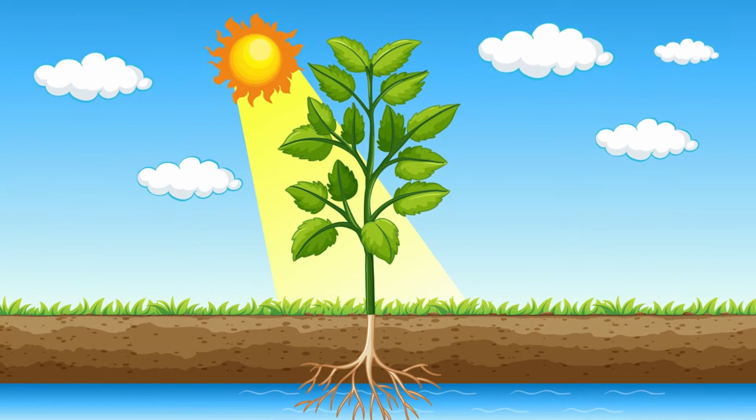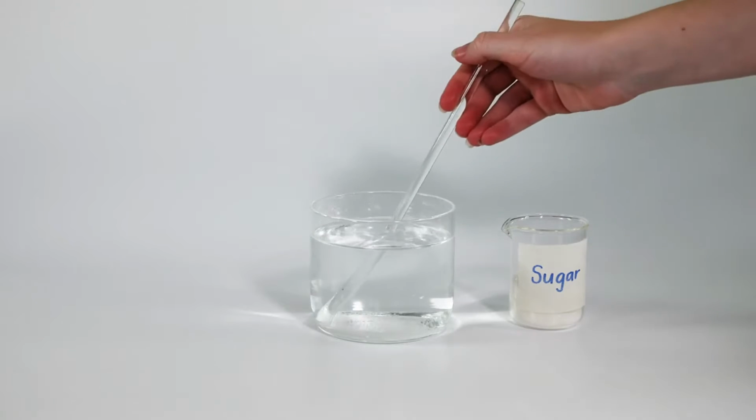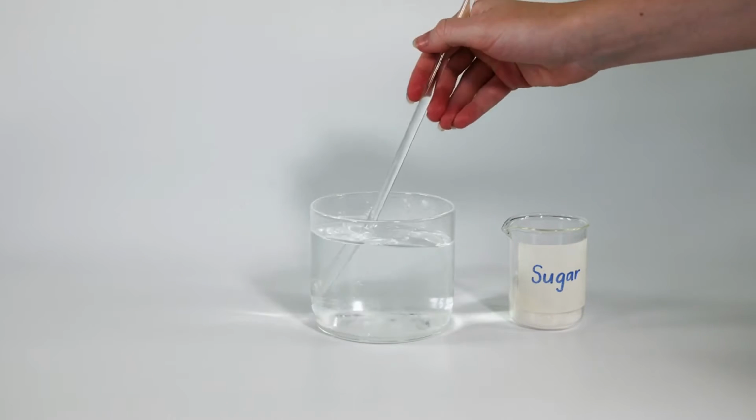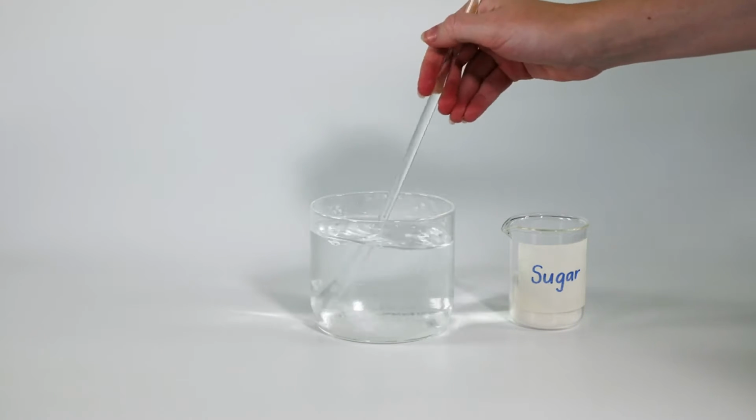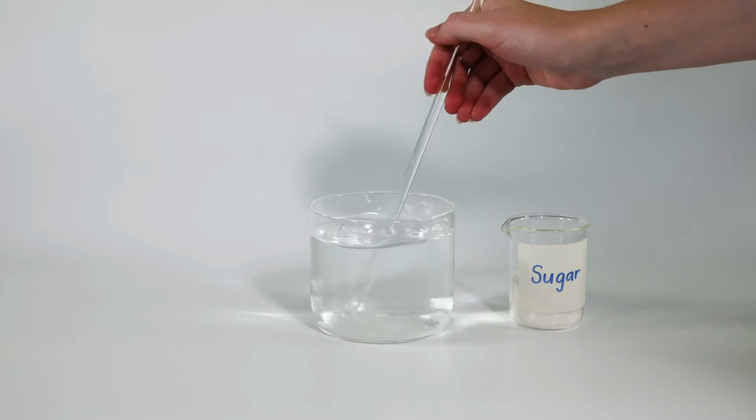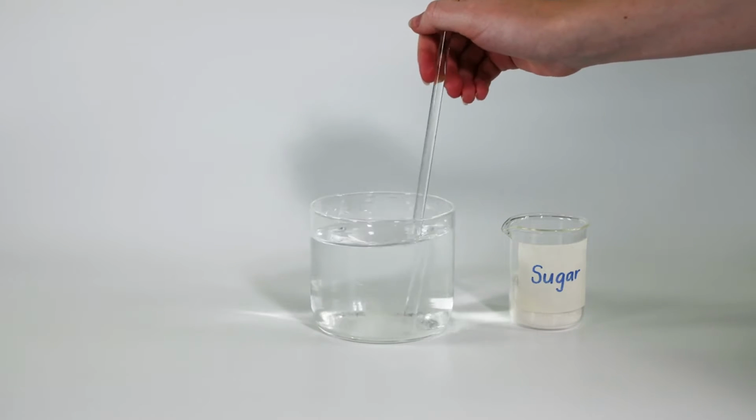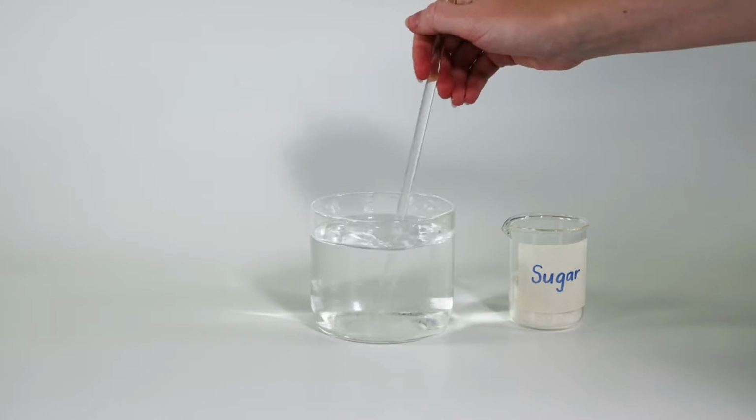Additionally, water serves as a solvent, facilitating the movement of dissolved nutrients within the plant and aiding in the transport of sugars produced during photosynthesis to various parts of the plant for growth and storage.